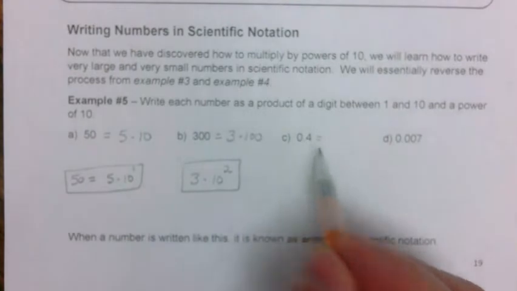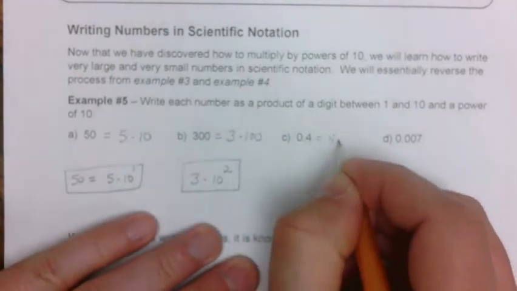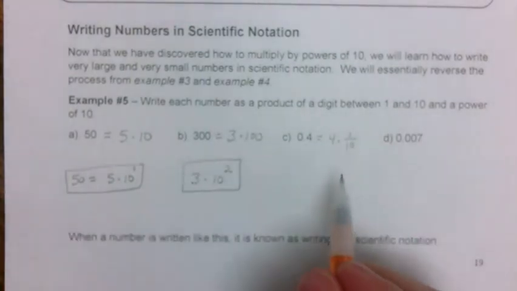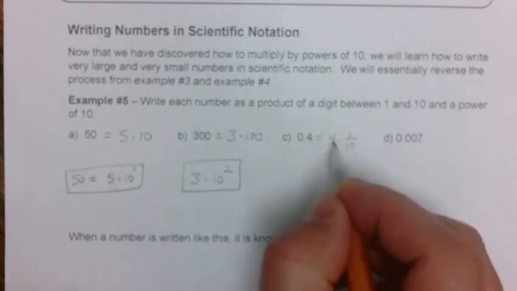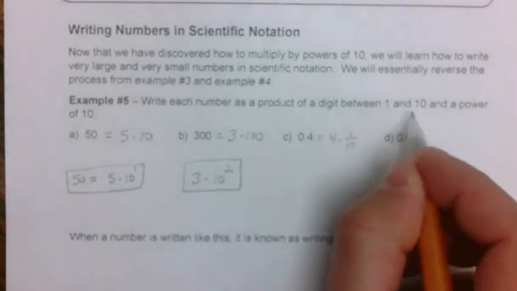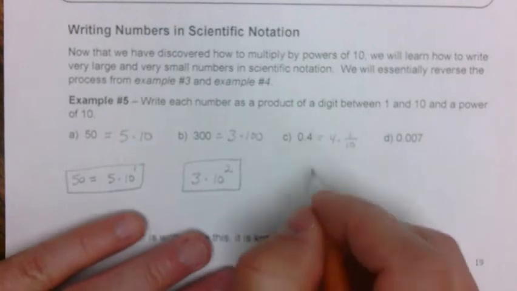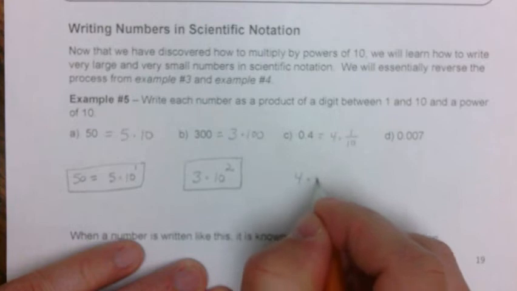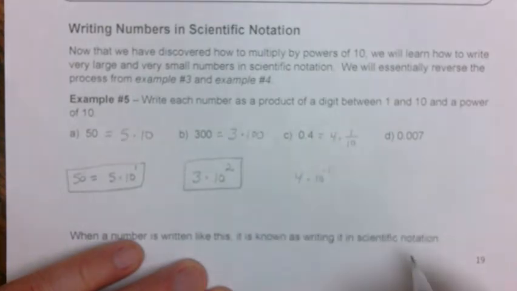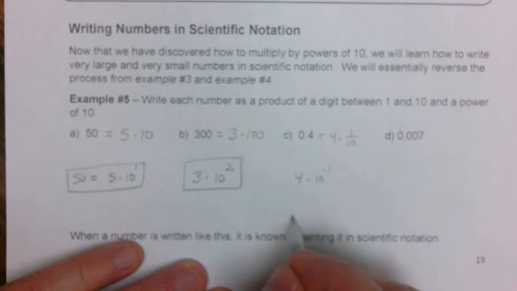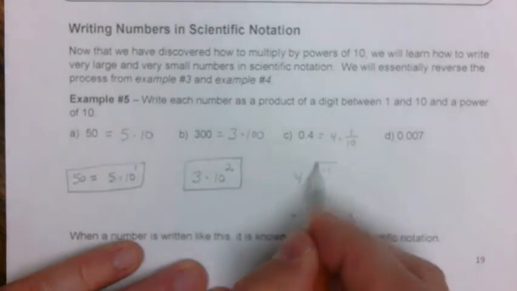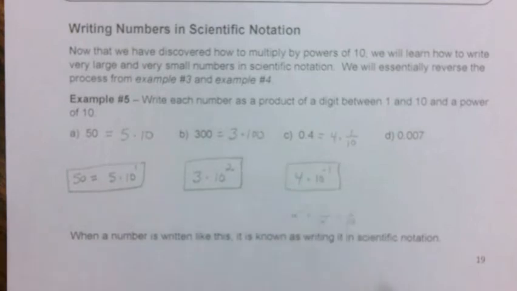All right, 4 tenths is the same as doing 4 times the fraction 1 tenth. So 4 is my number that's between 1 and 10. And now for my power of 10, 4 times 1 tenth is the same as 10 to the negative first power. If we recall, 10 to the negative first is the same as 1 over 10 to the first, which is 1 tenth. So 4 tenths is the same as 4 times 10 to the negative first power.